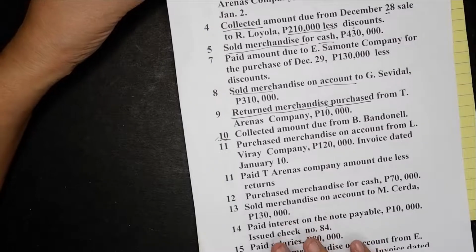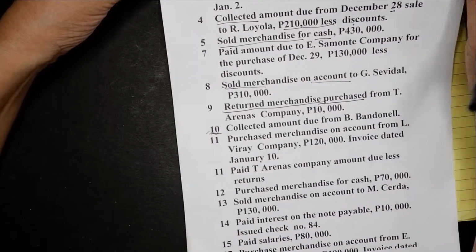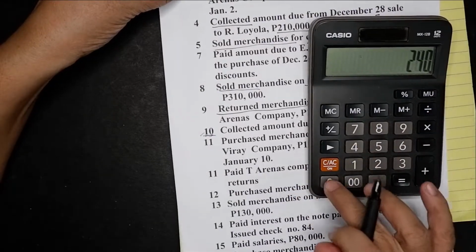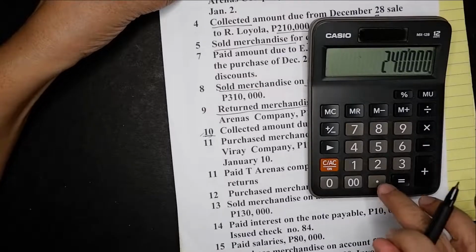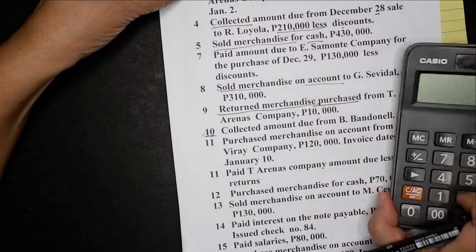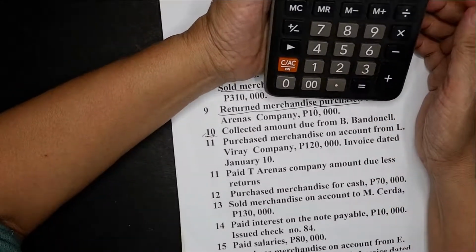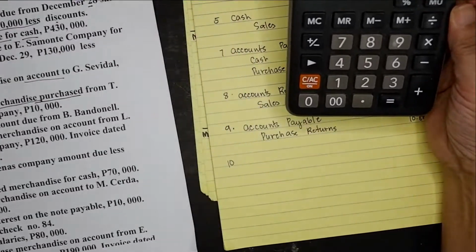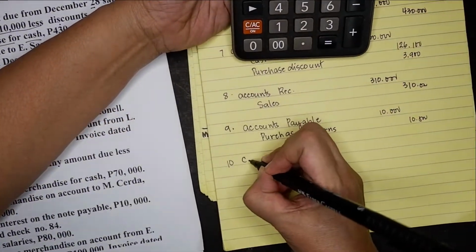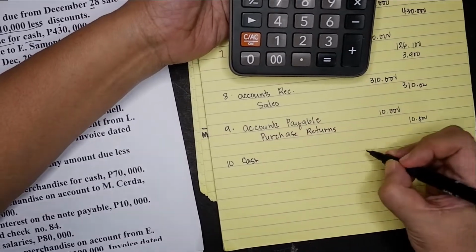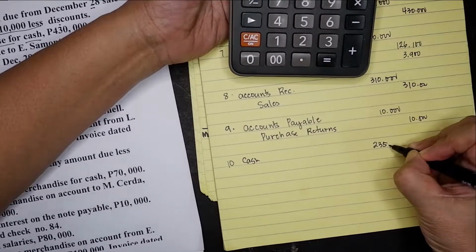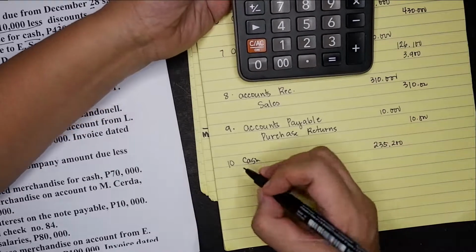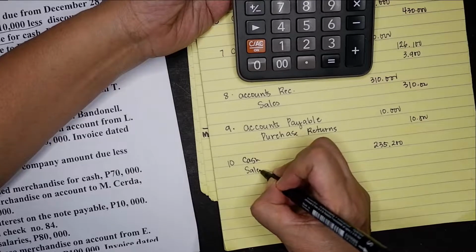So we can still give Bandonel 2% discount, which means 240 times 0.98. The amount that we can receive from Bandonel is 235,200 because we gave them 2% discount. So our entry, debit cash, 235,200.